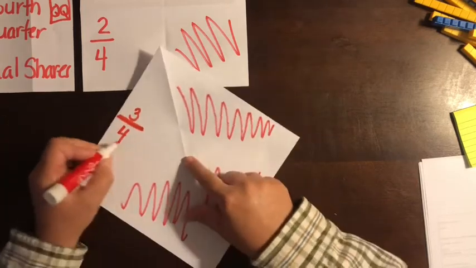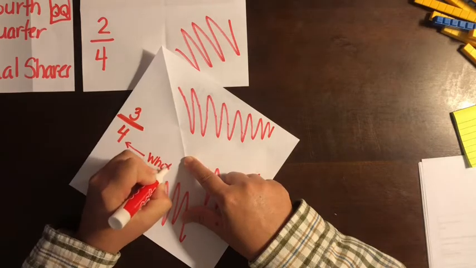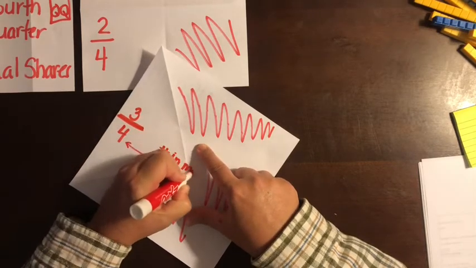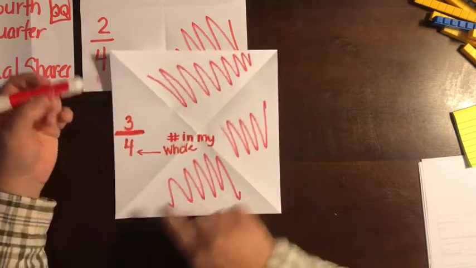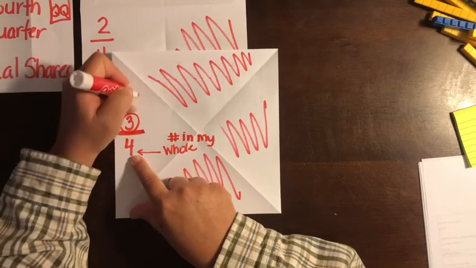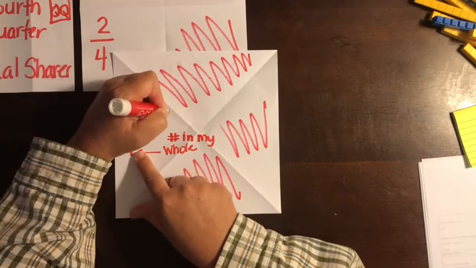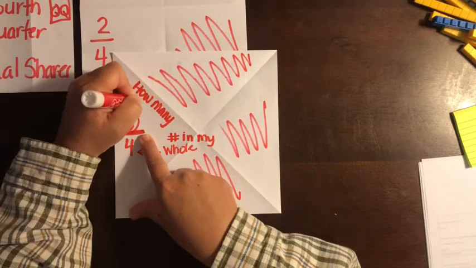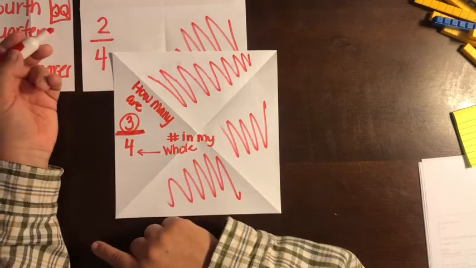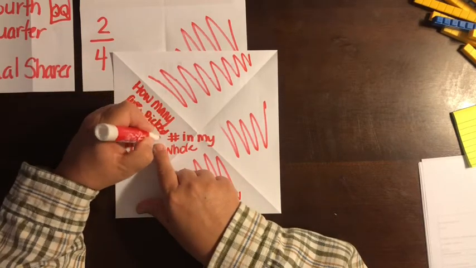So this little divider line is what we're talking about. This tells me how many are total of my whole, how many makes my whole, so the number in my whole. And then when you're talking about what you're shading, this is what you're trying to identify, how many. I can either say shaded or chosen or picked. Okay, so I'm going to put picked to fit it in here.